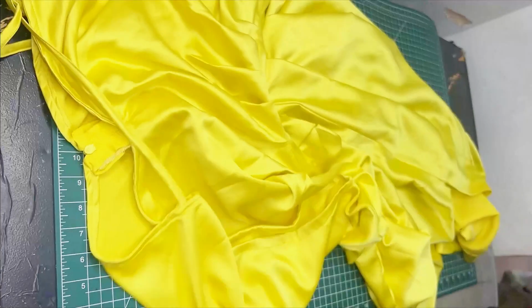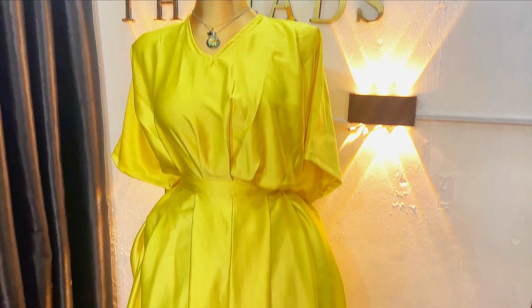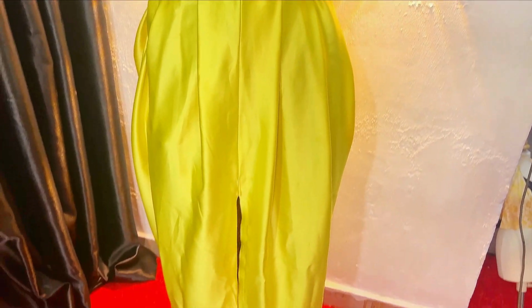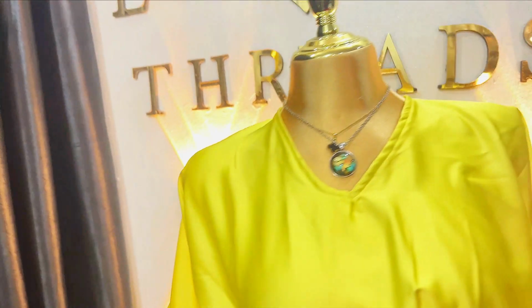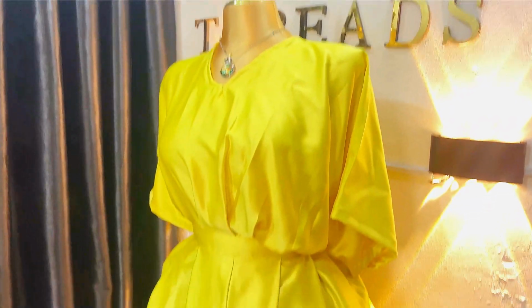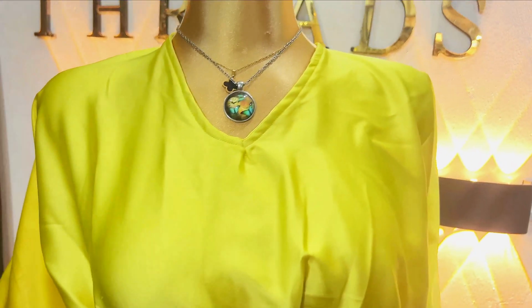Okay, and then you hem the lower part. So once you do that, this is what you are going to have. So you can see how beautiful it is looking. Like I said, for a plus size, you can see the measurements we worked with. We worked with a bust of 52, waist of 45.5, and hip of 52. So it's for a very big person, and it's looking this beautiful.